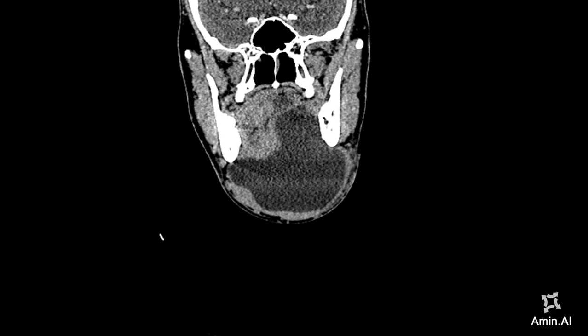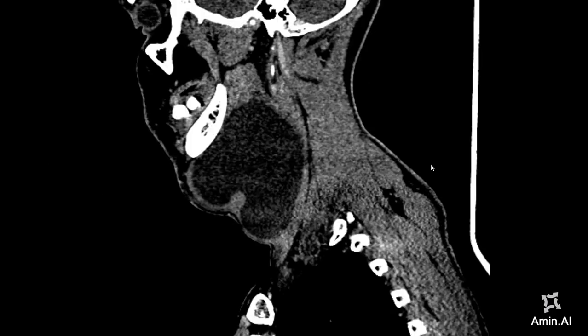So in the sagittal images, you can appreciate that the lesion is predominantly confined within the sublingual space, although along the posterior aspect of the mylohyoid muscle, it is seen bulging into the submandibular space.